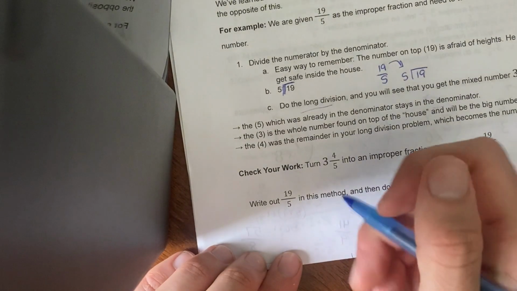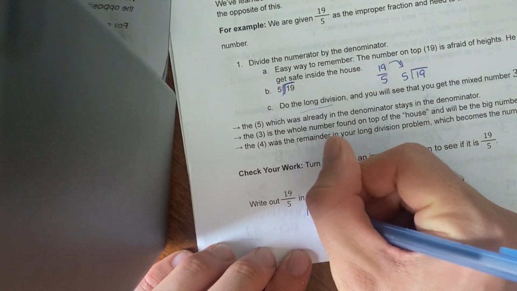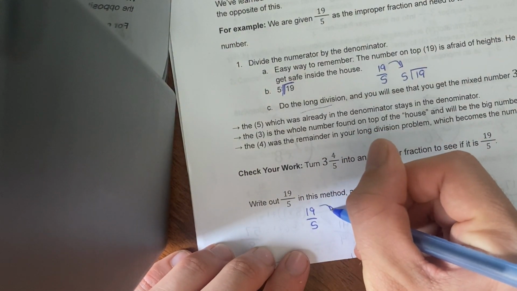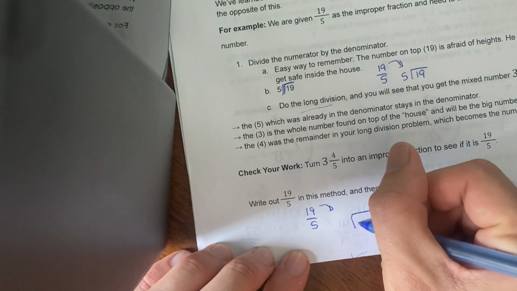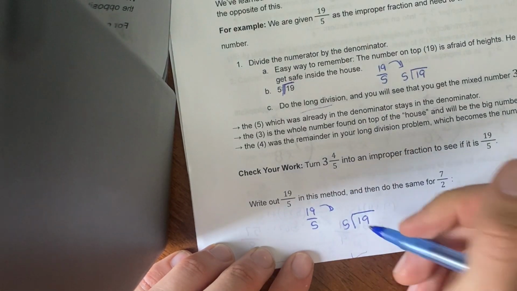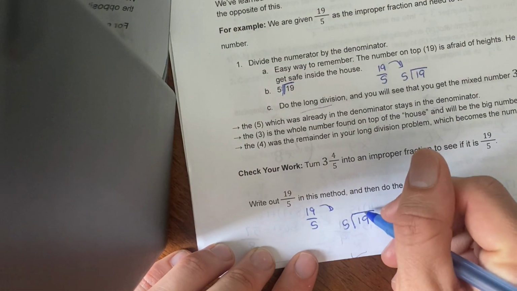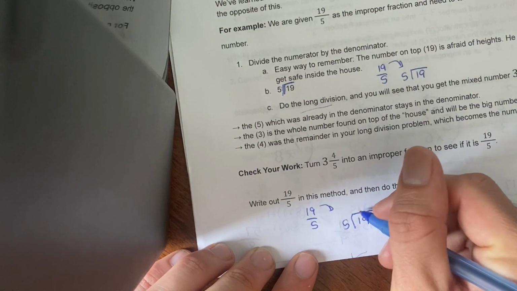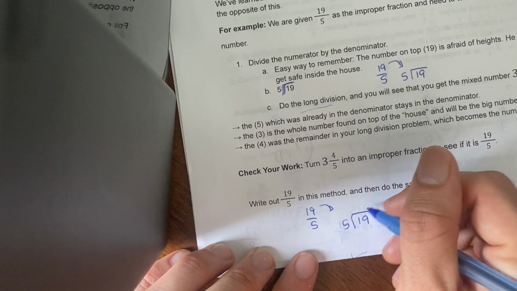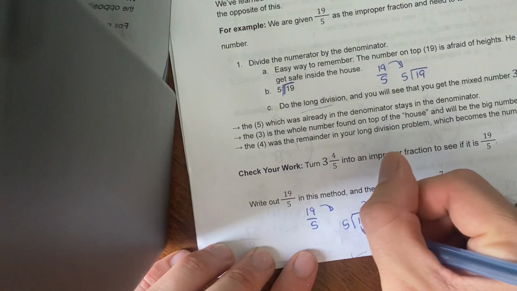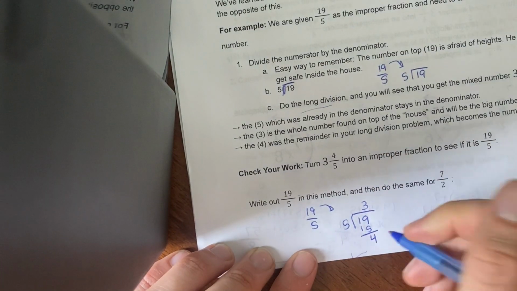So if we do this right here, we have 19 over 5, and we're told, let's put this into a mixed number. 19 is afraid, wants to be safe inside of the house, so let's put number 19 in there. 5 on the outside, then 5 can go into there. How many times? If I did 2, that would be 10, so it can be higher. 3 would be 15, 4 would be 20, so that's too big. So let's go with 3. 5 times 3 is 15, and we get remainder 4.